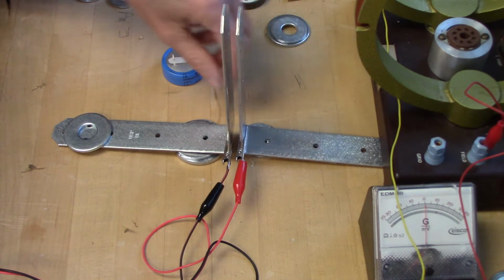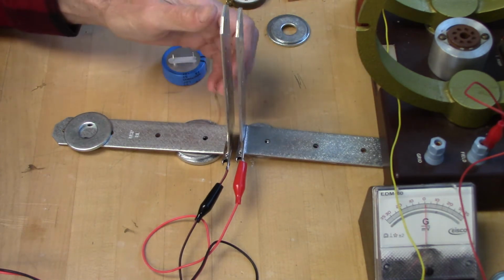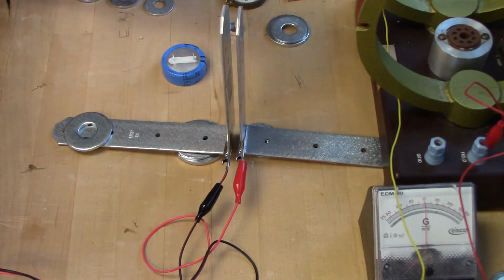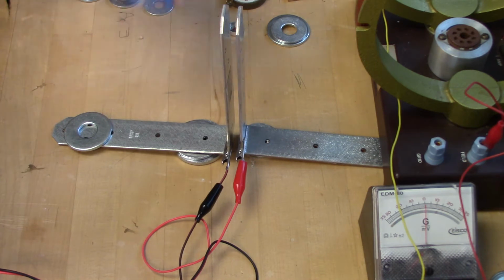Here I have a capacitor. Anytime you have two metal surfaces facing one another, you have a capacitor. There are other ways to form a capacitor. I've got one here.